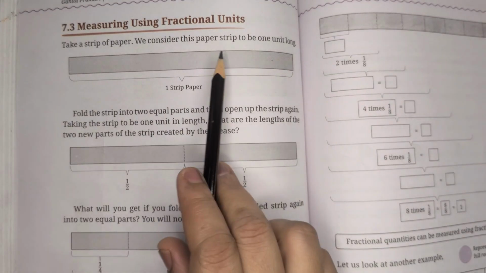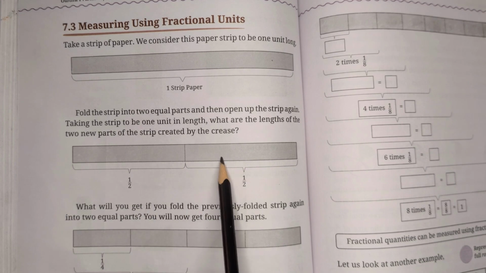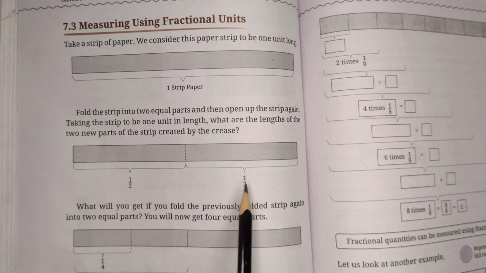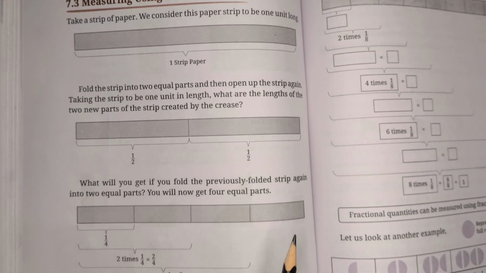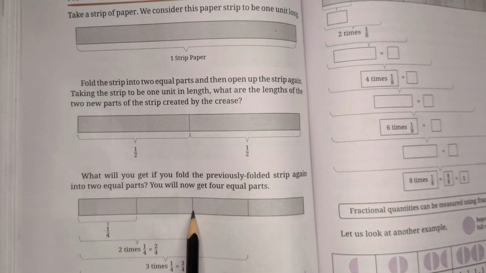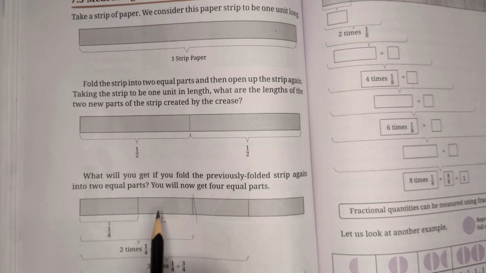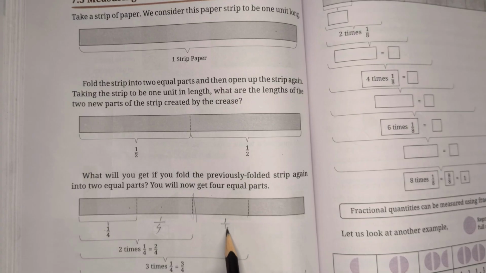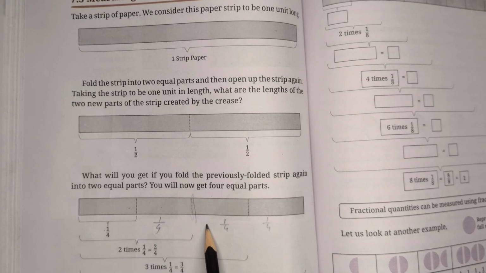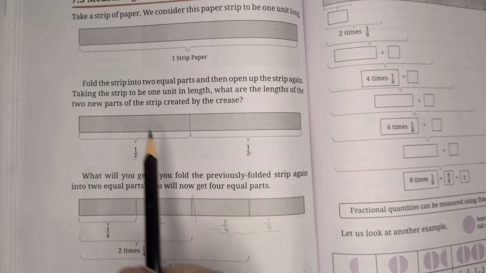Next is measuring using fractional units. This is one strip of paper. If we fold that strip, we will get 2 equal parts. Again, if we fold each one, it will come as 1/4. Till here is the half part. So 1 by 4 and 1 by 4, 2 portions together, come to half. Again 1 by 4 and 1 by 4 together become half. And both halves together make the full strip.